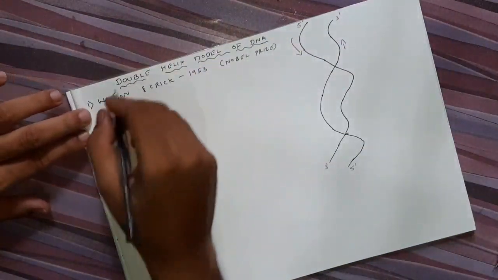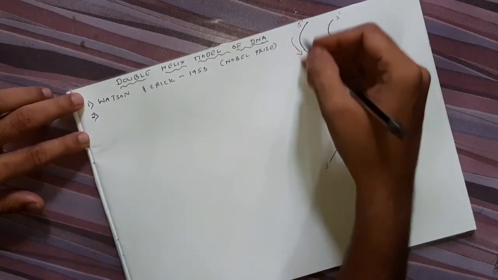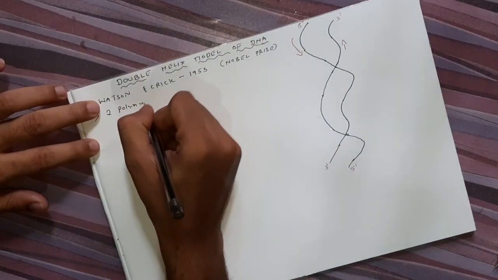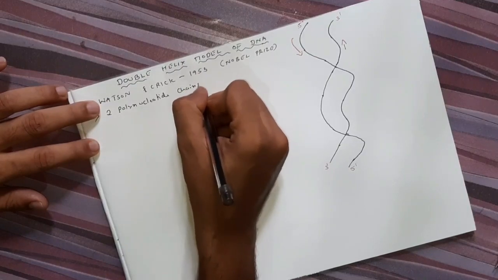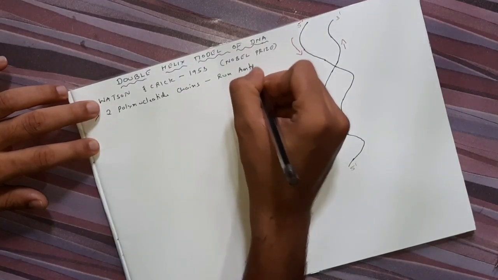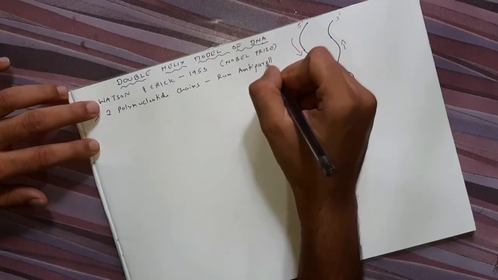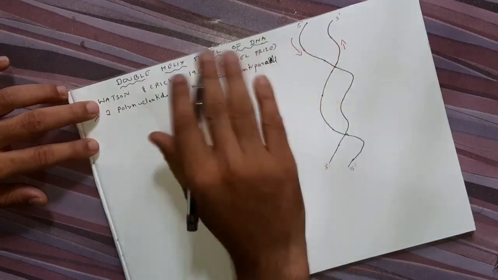Now let me write another important point of the double helix model. Here, how many strands are there? Two polynucleotide chains are there, correct? The chains are present and they run anti-parallelly, opposite. Okay, fine, no issues.